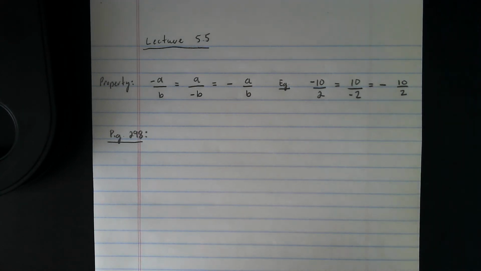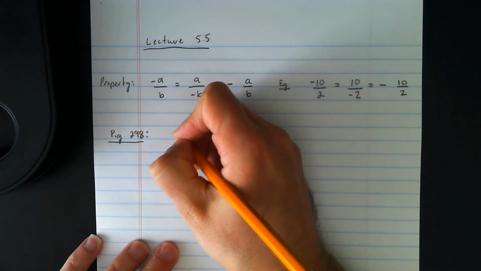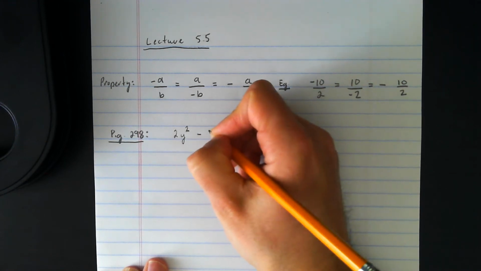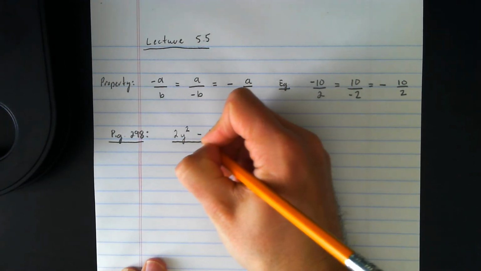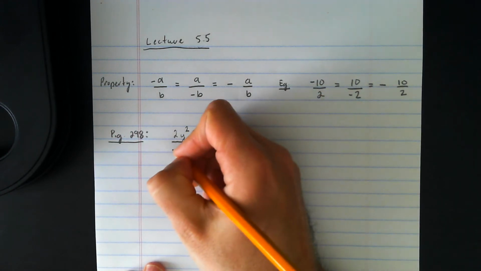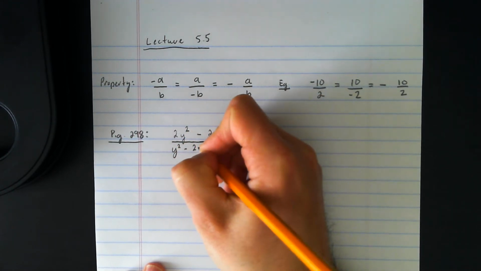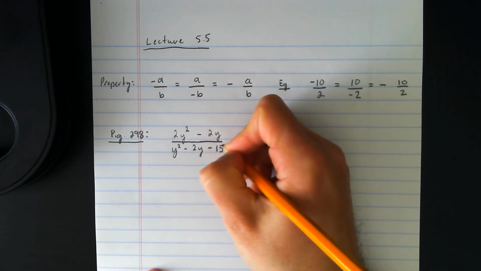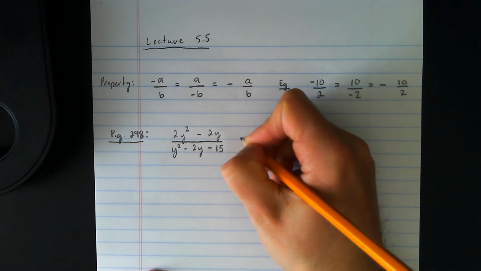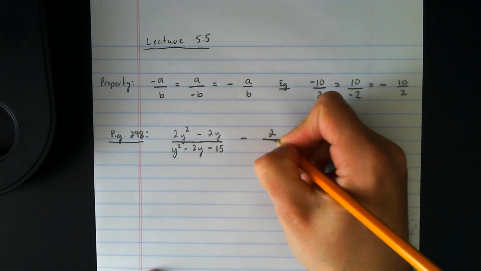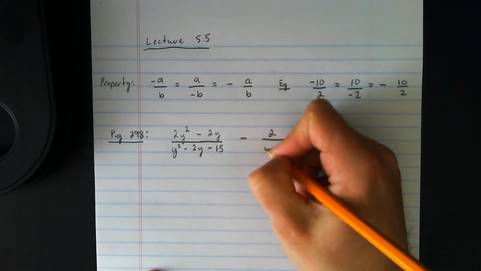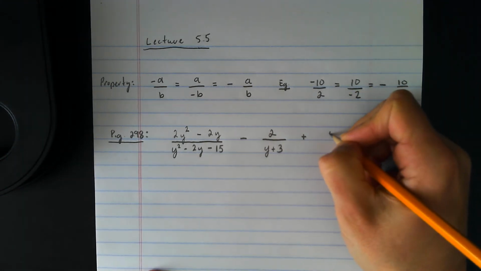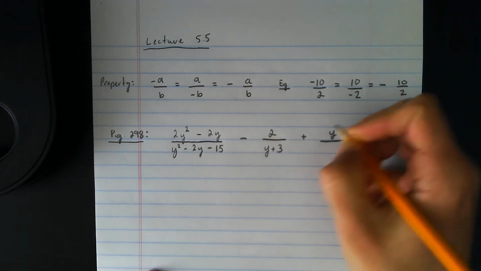Okay, so we're asked to perform this operation. We've got 2y squared minus 2y all over y squared minus 2y minus 15. And then I've got minus 2 over y plus 3 plus y over 5 minus y.